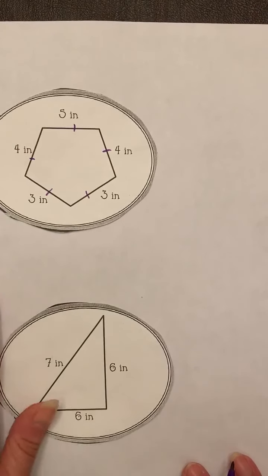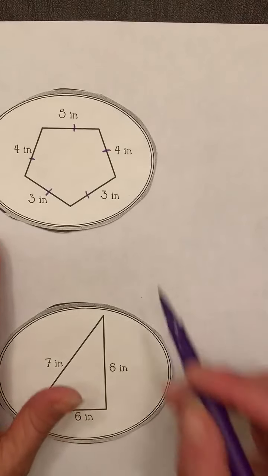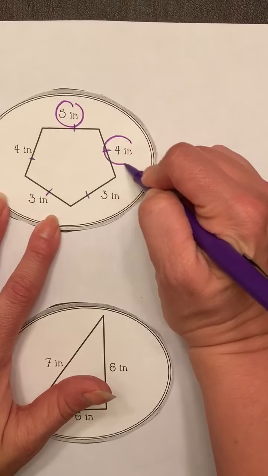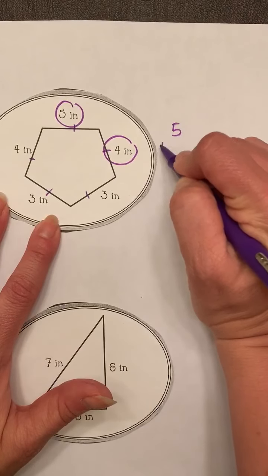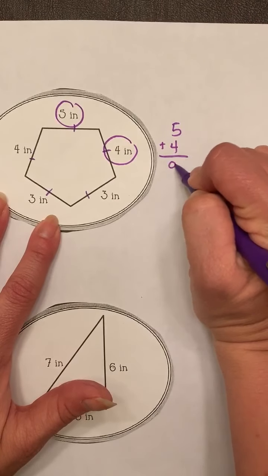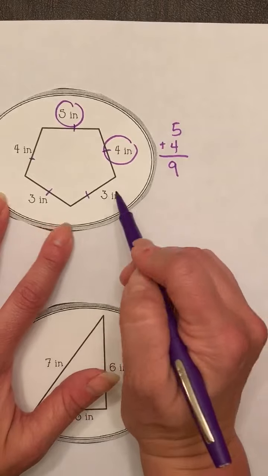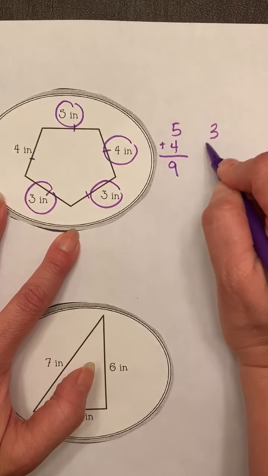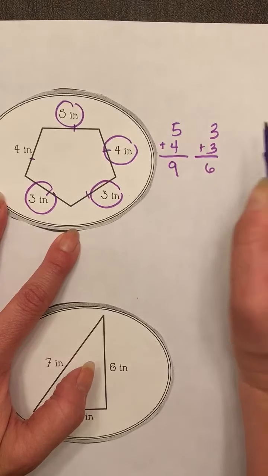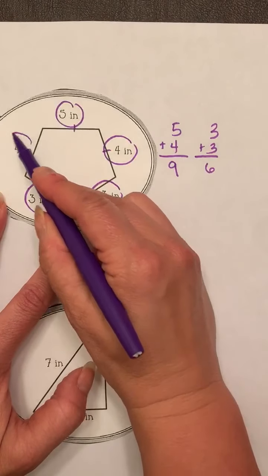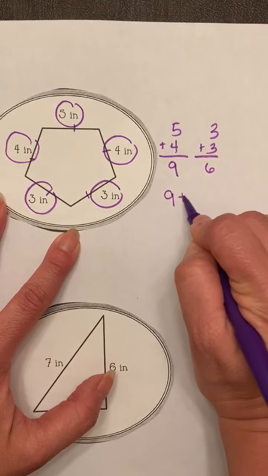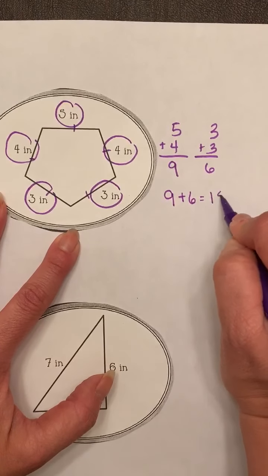Okay? I'm going to start by looking. And I'm going to start at the top, and I'm going to add my 5 plus my 4. And I'm going to get 9. Okay? 3 and 3 to get 6, and then I just have my 4 inches over here. Okay, so I'm going to add 9 plus 6, and I'm going to get 15.